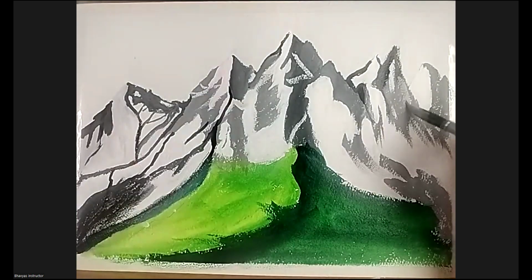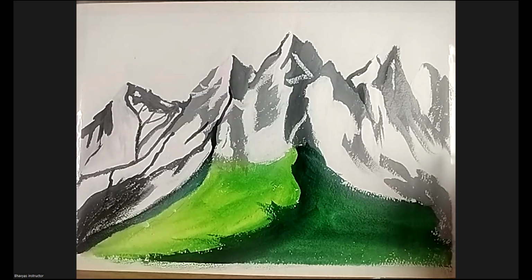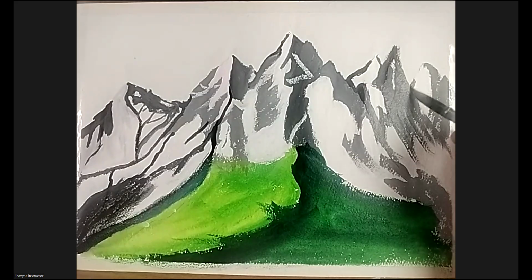Okay, at this stage, when you are using poster color, when you are going for the layering method, you need to be very much careful so that the first layer won't get disturbed, okay, and the value should not change. Understood? So you need to be very much careful about this when you are adding the next layers of your painting.